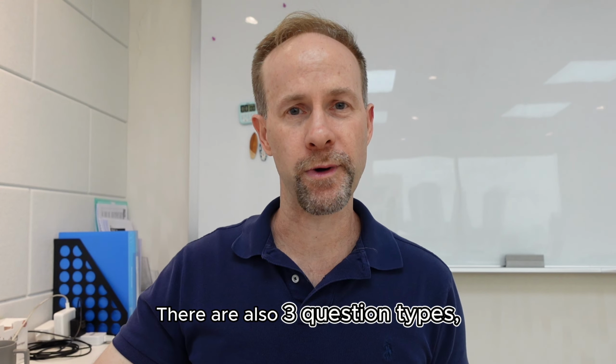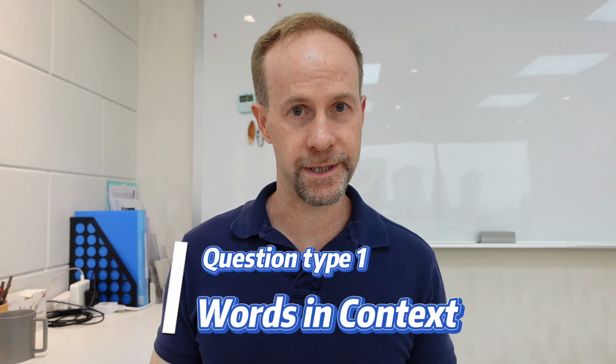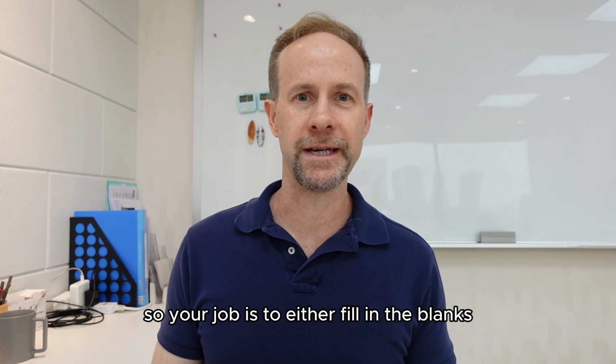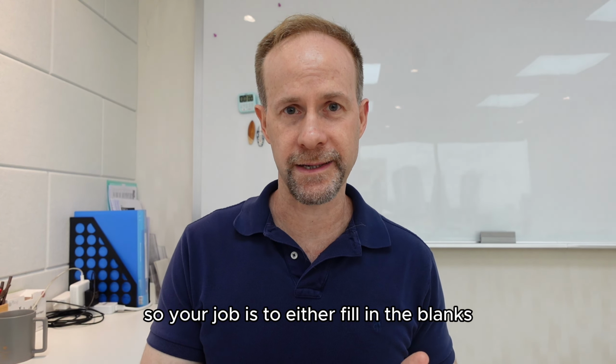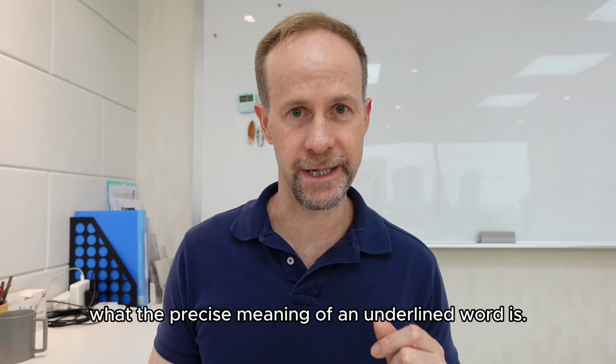The second domain is craft and structure. There are also 3 question types, and these are also reading questions. Question type 1 is words in context. These are vocabulary questions. So your job is to either fill in the blanks or to figure out what the precise meaning of an underlined word is.